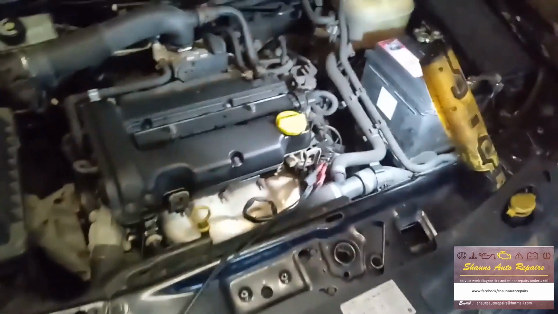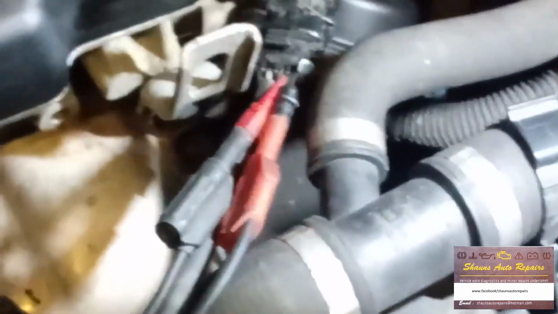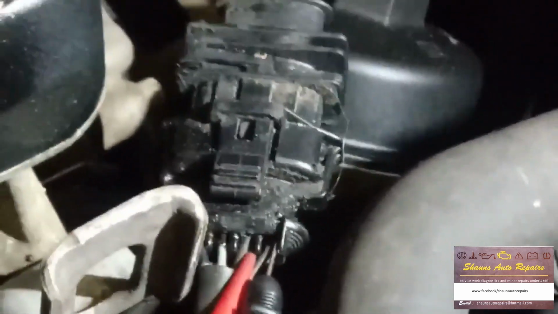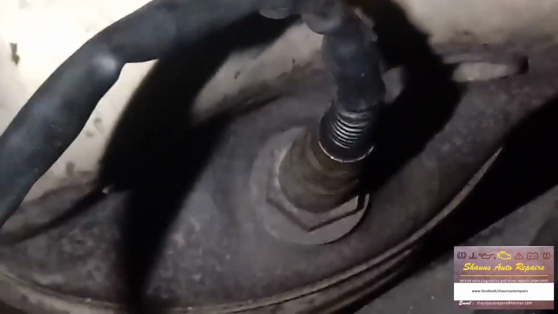Right, here we are at the front of the car again, and the first two wires I've got probed are the two heater wires on the O2 sensor, which go down to there. That's bank 1 sensor 1 O2 down there. Can you see it down there? There you go.